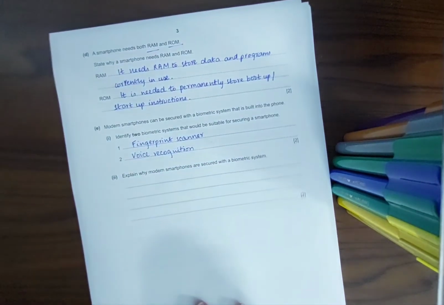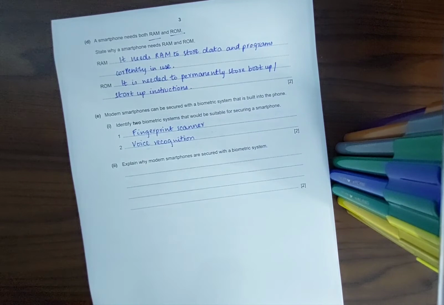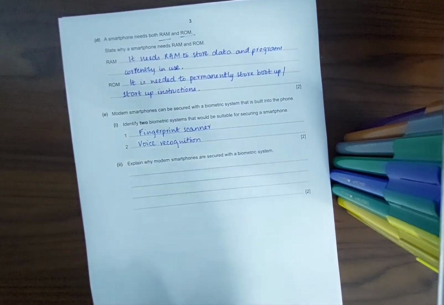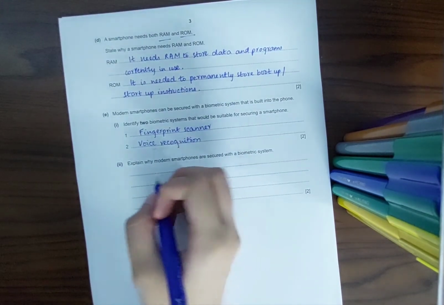Okay. Then explain why modern smartphones are secured with a biometric system. It is to increase the level of security, because biometrics make use of properties which are unique to an individual. So it basically adds an extra level of security, because a biometric device requires properties which are unique to an individual. Our fingerprint is different, our retina patterns are different, which cannot be copied by a hacker or for any malicious activity.